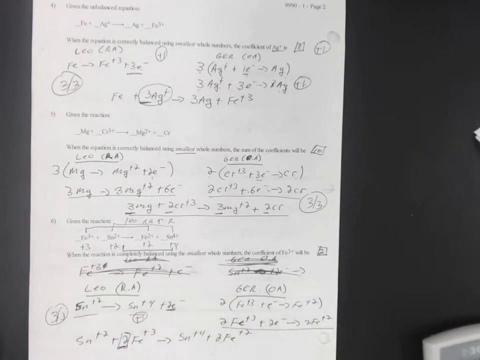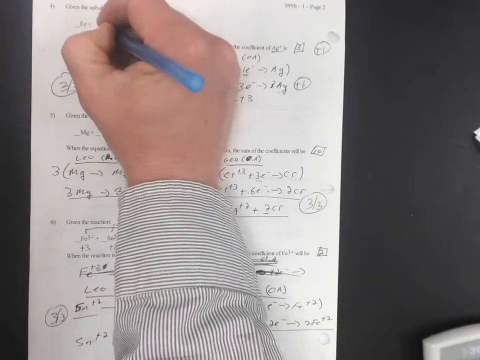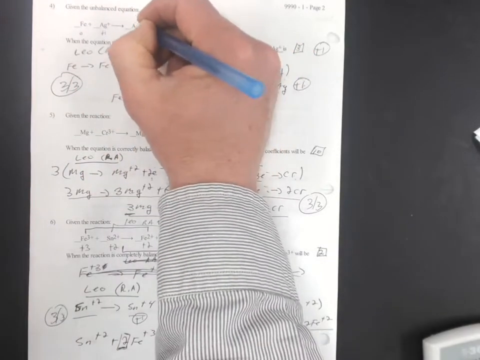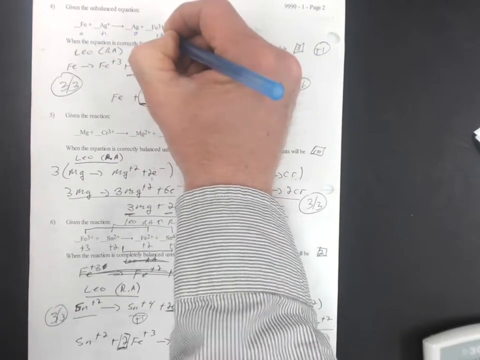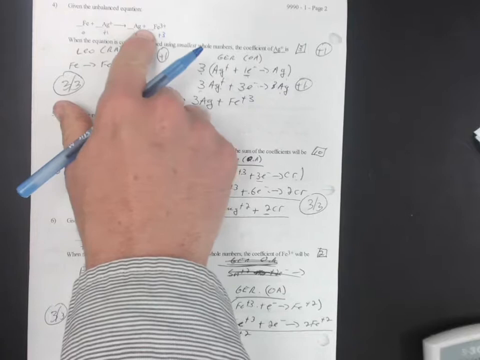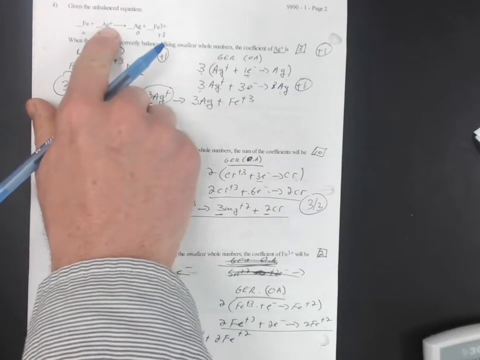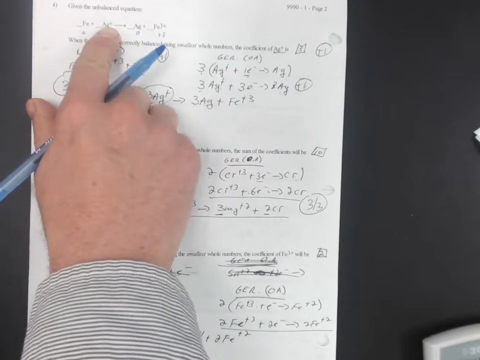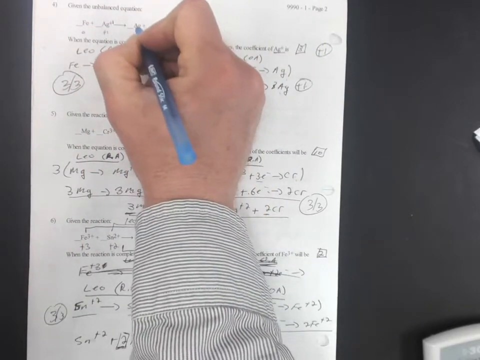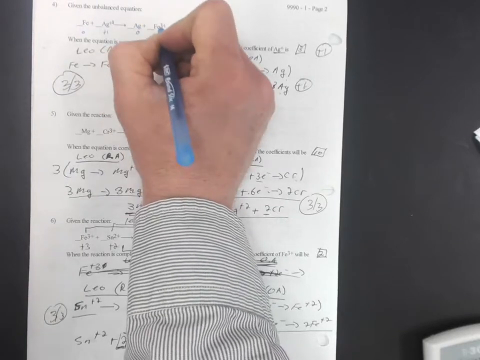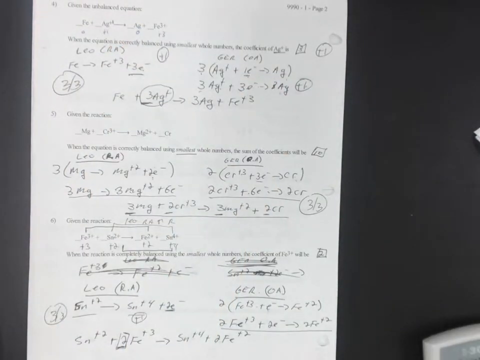Okay, number 4. The first thing again you're going to do is assign your oxidation numbers. Fe is 0, Ag is plus 1. Now, right here, a lot of times people get this one confused because it's really hard to distinguish. This plus right here is a superscript, or an exponent. That's saying this is Ag plus 1. Over here, it looks almost identical. This is just a plus sign between the Ag and the iron. So that might have confused you because they look very similar.